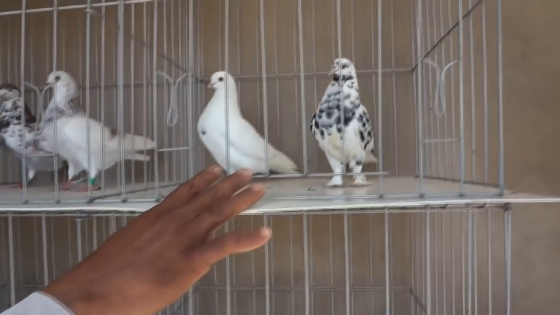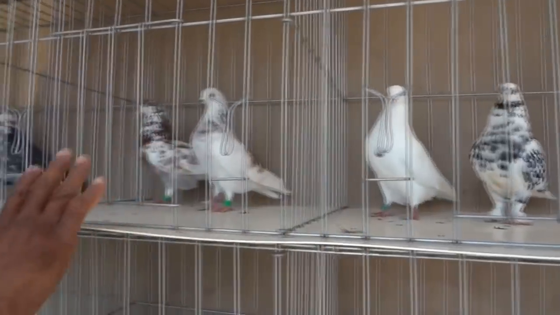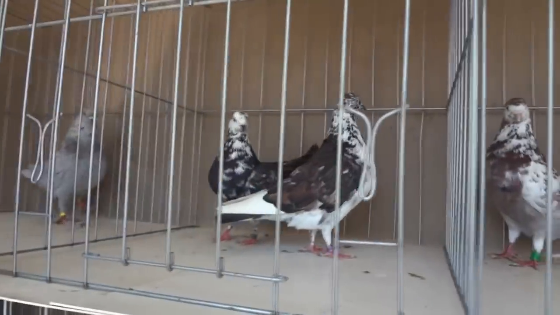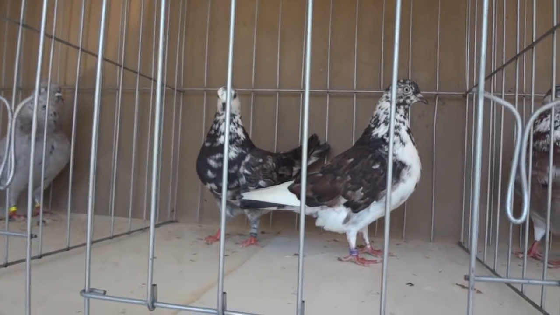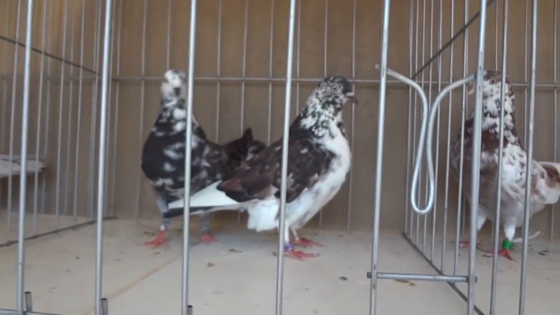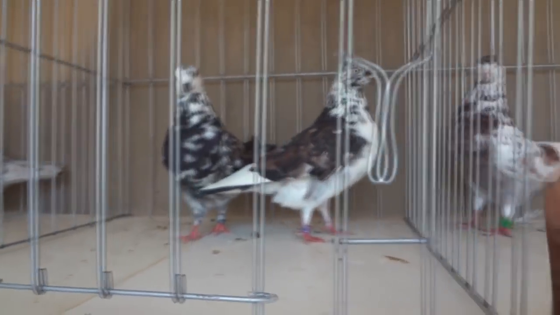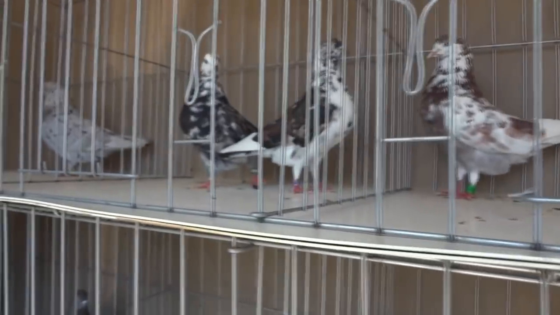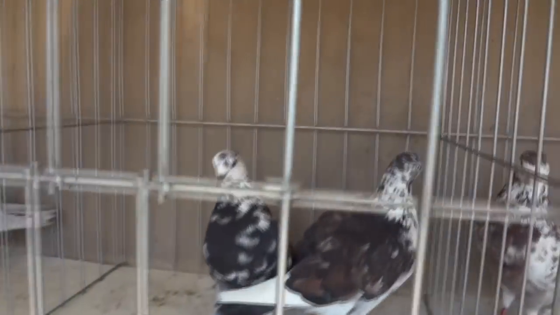So we talked about mottle, we talked about white, we talked about grizzle. So over here, let's look at these. The question: are they grizzles or are they tortoise? They're actually both. They're grizzle tortoise. They have the tortoiseshell color and they are grizzles. They'll produce these color birds. They'll produce a wide range of birds, but that is grizzle tort.